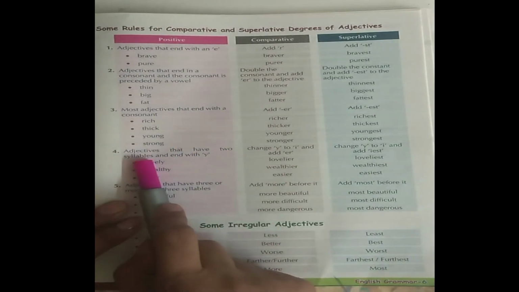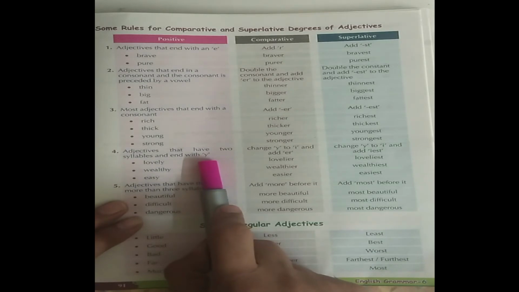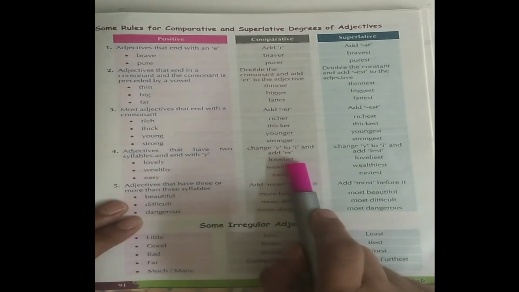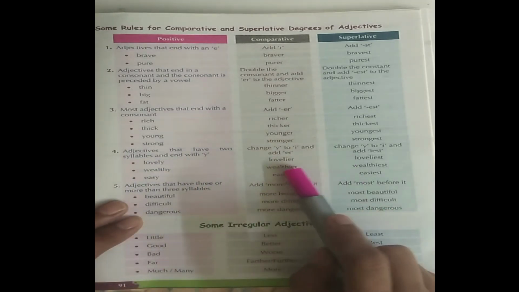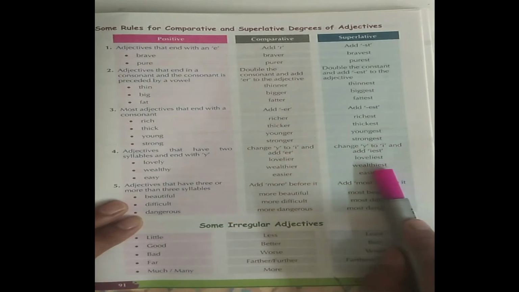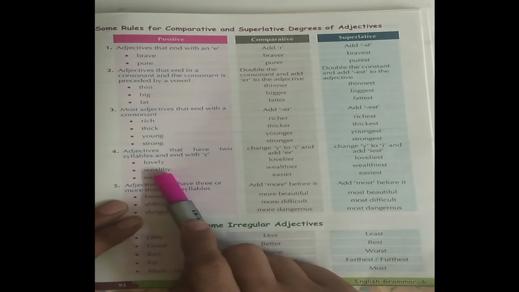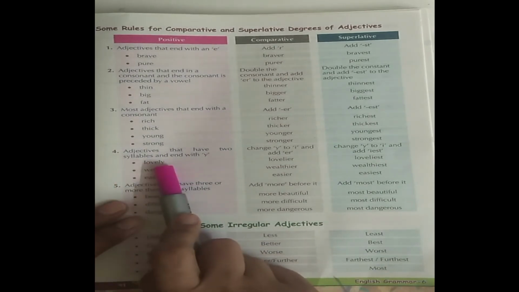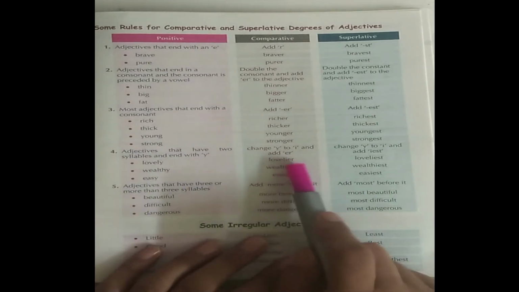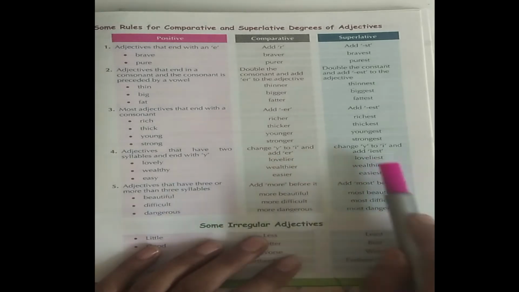Adjectives that have 2 syllables and end with Y. You must remember the point which I discussed in the last video, that when the adjectives end with Y, then you have to write IER. You have to change Y into IER and Y into IEST. Let's see how we do so. Lovely will be written as lovelier in comparative form and loveliest in superlative form.